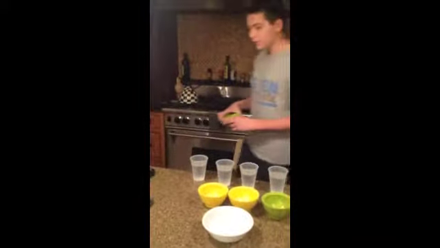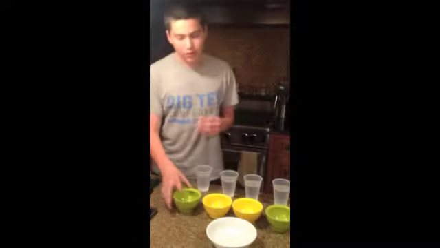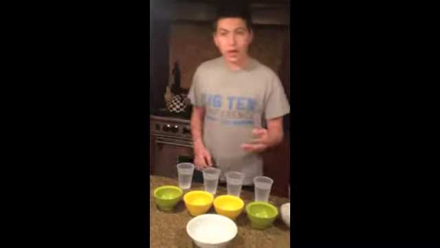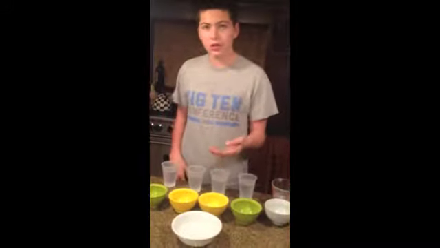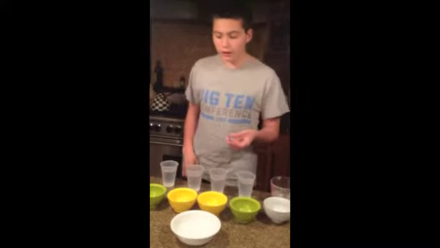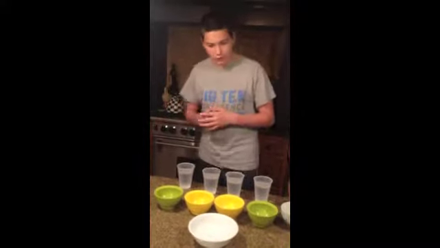This is kosher salt. Kosher salt is not usually used to melt ice and snow during the winter months, but it has the same chemical compound as table salt, sodium chloride, and it just has bigger crystals.